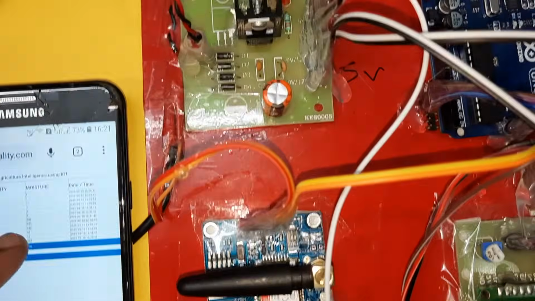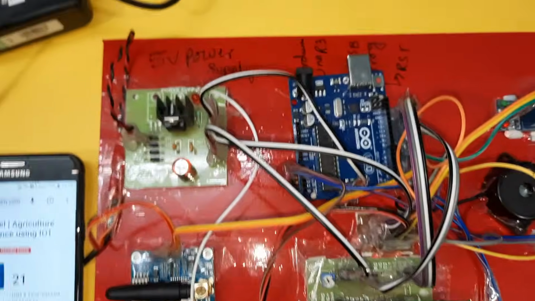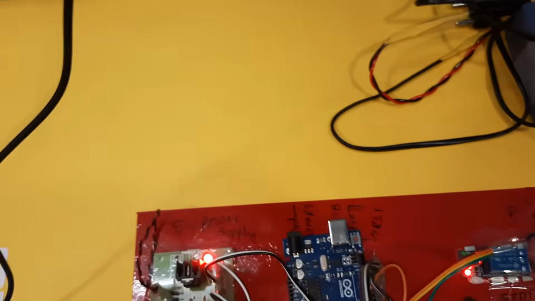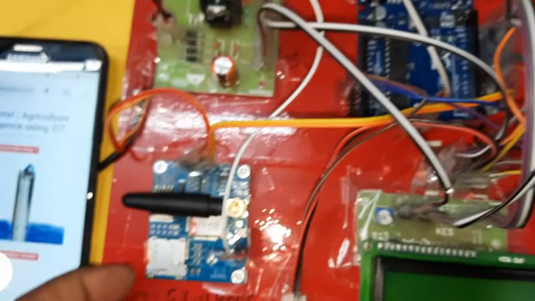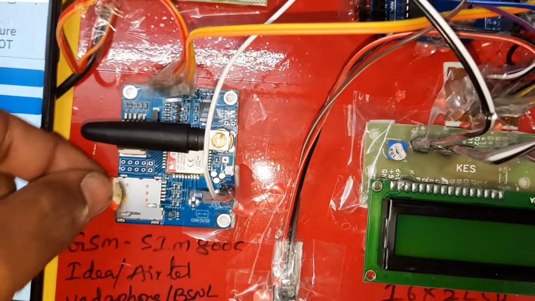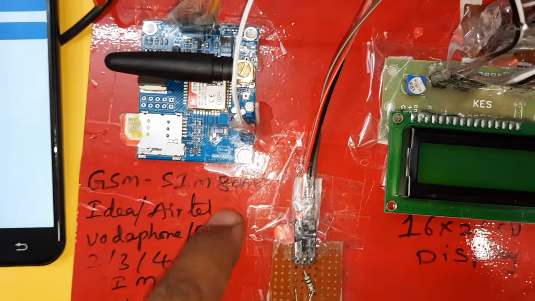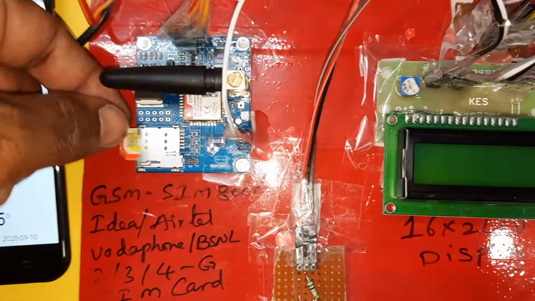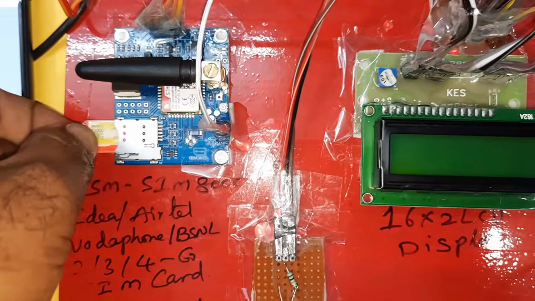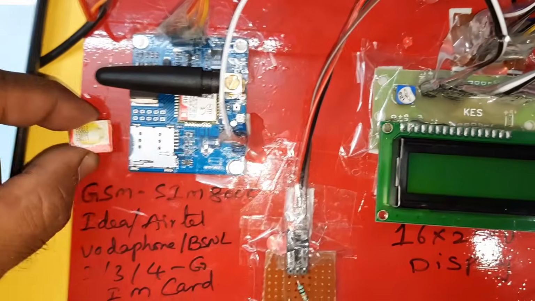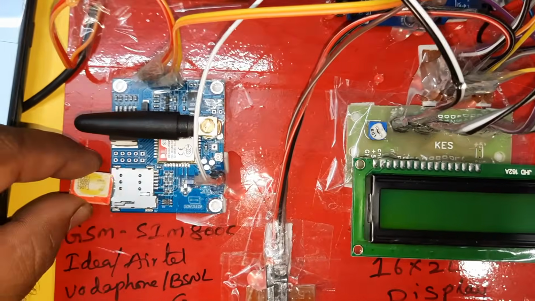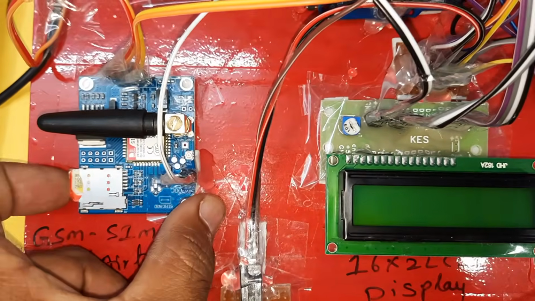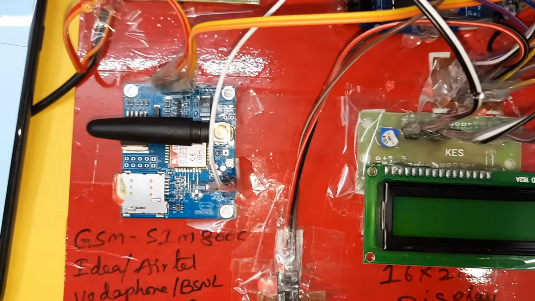Okay, so now the web page. We are using a 0 to 9 volts adapter power source, and one GSM SIM 800C model. You can use an Idea, Airtel, Vodafone, or BSNL 2G, 3G, 4G SIM card, with SMS balance, main balance, and internet balance. This is a micro SIM card. The SIM card should always be outside. Press it, it will go inside, and press it again, it will come outside.